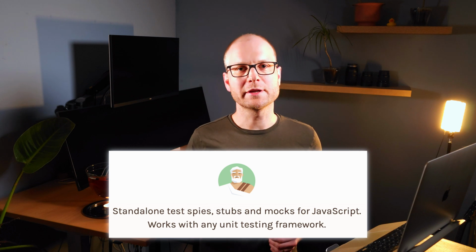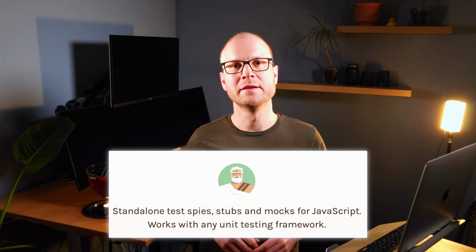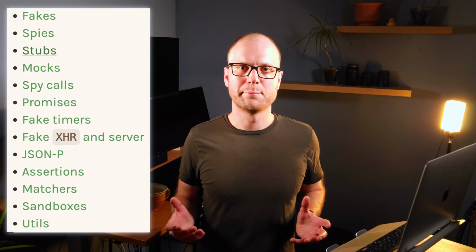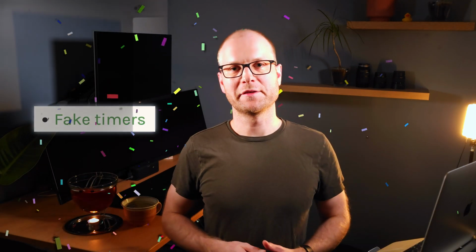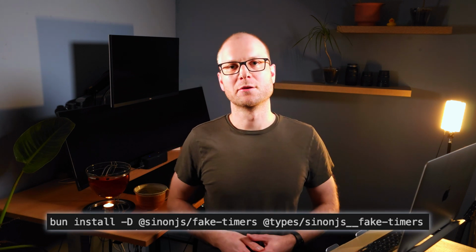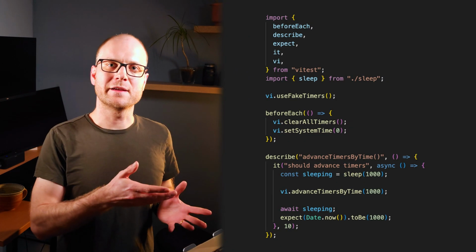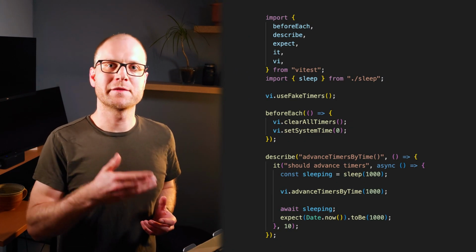So how can we close this gap in Bun test? There's a standalone mocking library called SinonJS, which provides some mocking capabilities. Among those, there's also a fake timers implementation. We can simply install the npm package with our bun install command. Let's have a look at this example test using fake timers in Vitest.